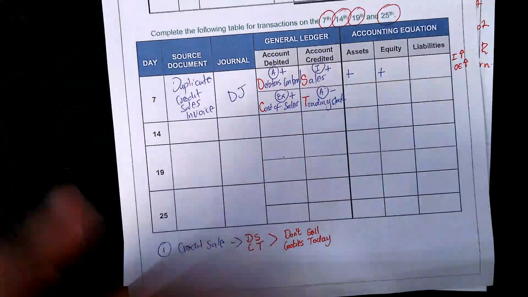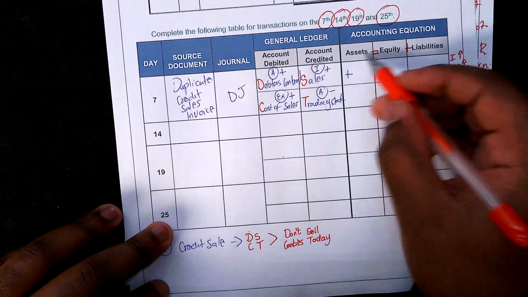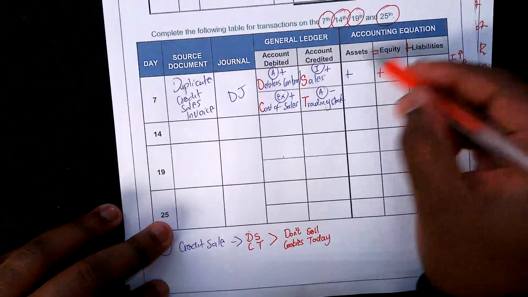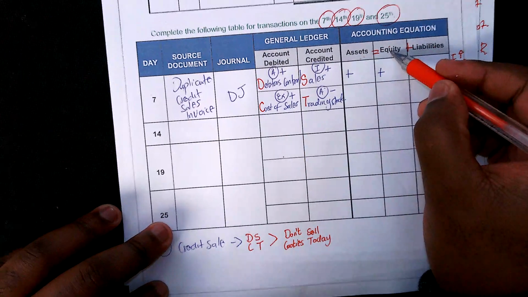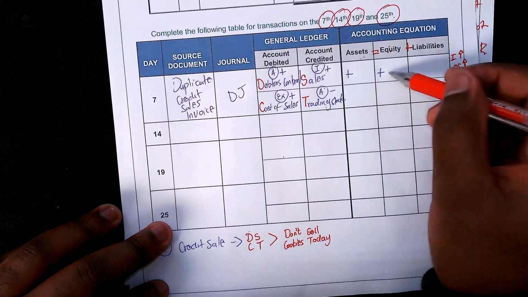And guys, remember, this is an accounting equation. Okay, assets equals to owner's equity plus liabilities, so it should always balance. So if you have a plus this side, you should also have a plus on the other side. Okay, and the amounts should also be equal.